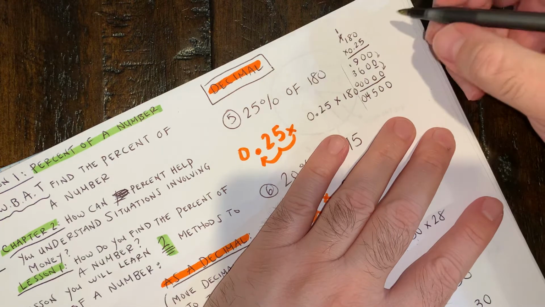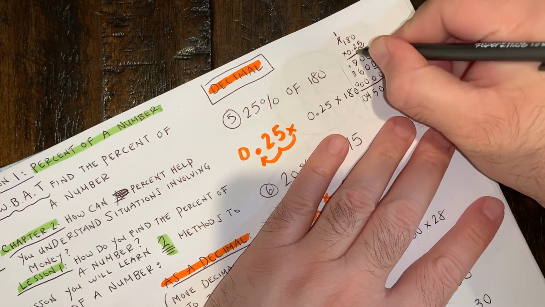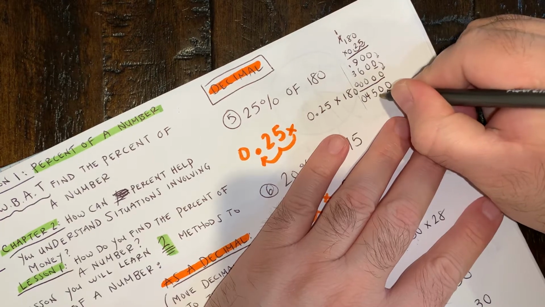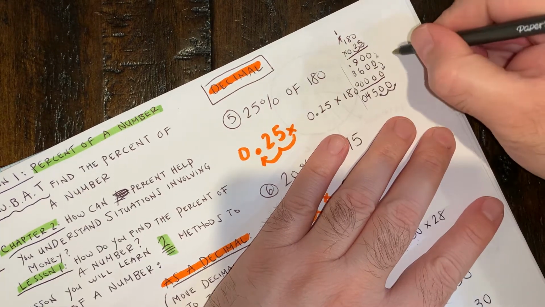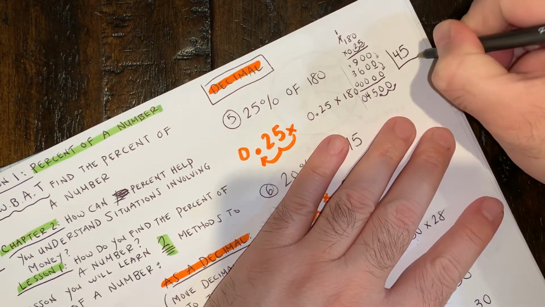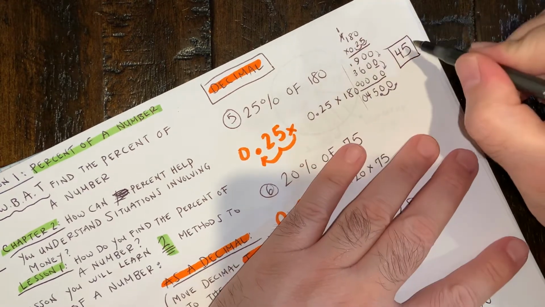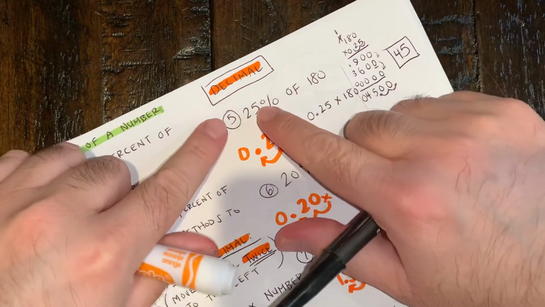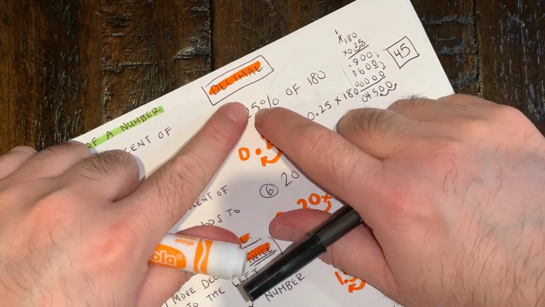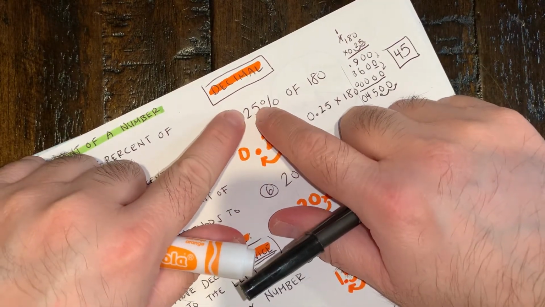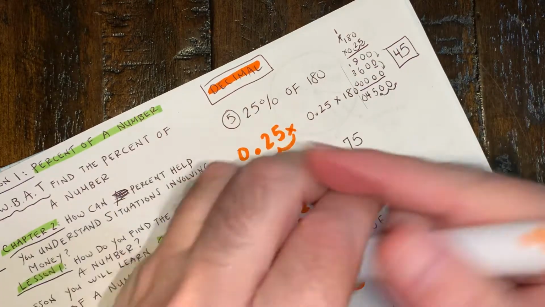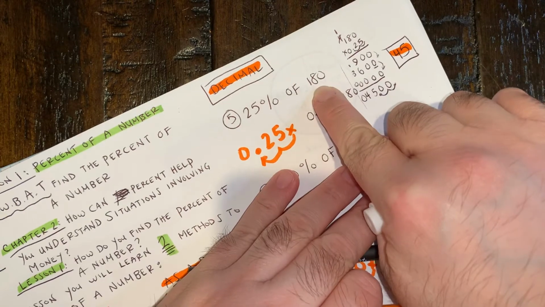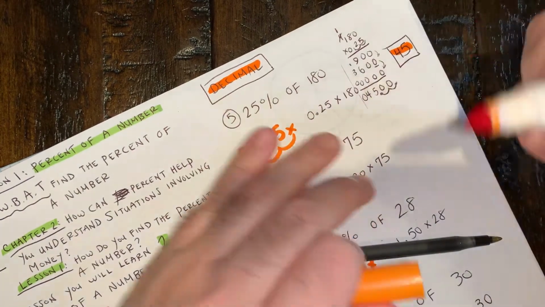Now don't forget, since it was a decimal, you have to count your decimal places. That's 2, starting at the end. So your answer is 45. 45 is 25% of 180. To remember what we did: if the percent is less than 100, your answer, 45, should be smaller than the number. So that checks out, and I know I got that right.